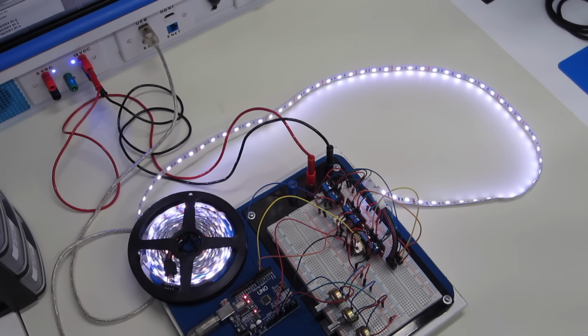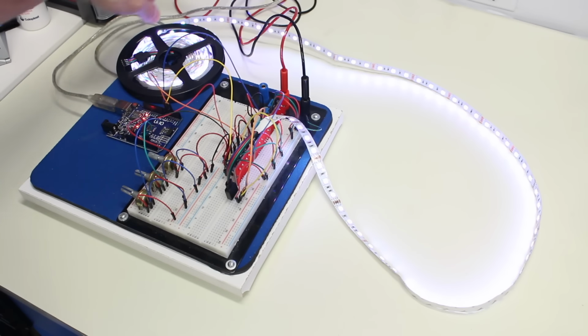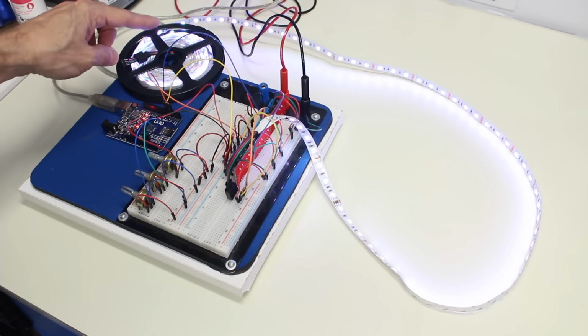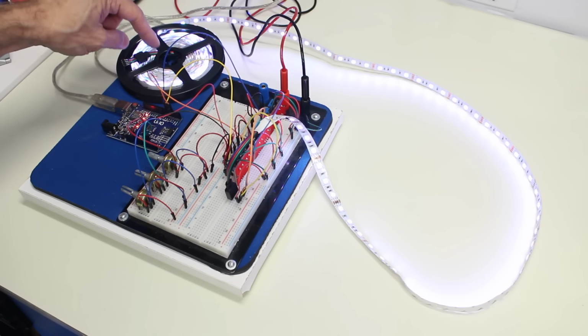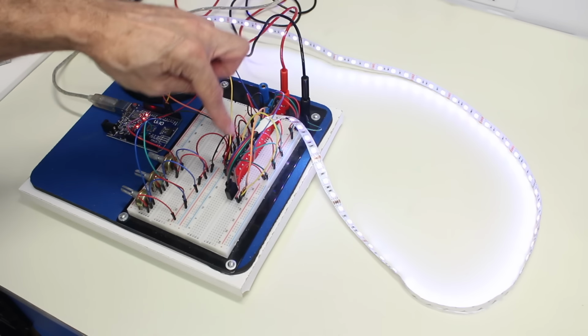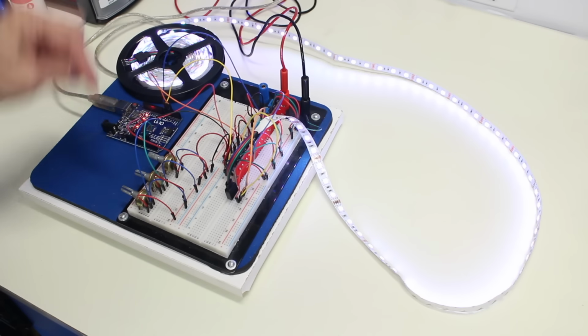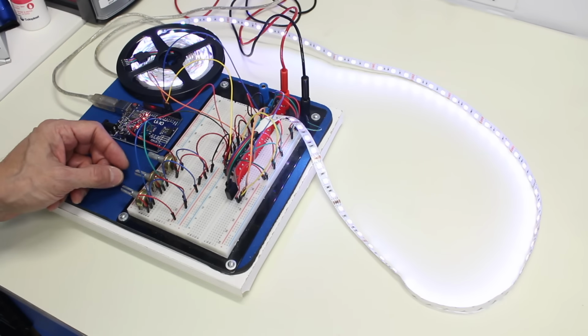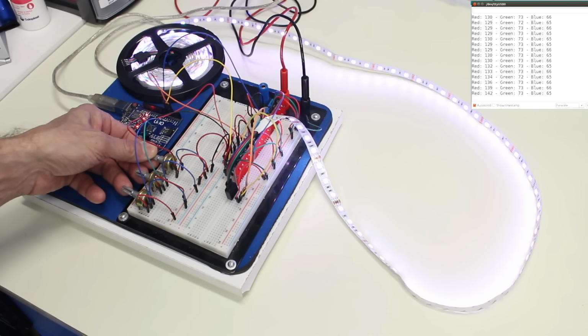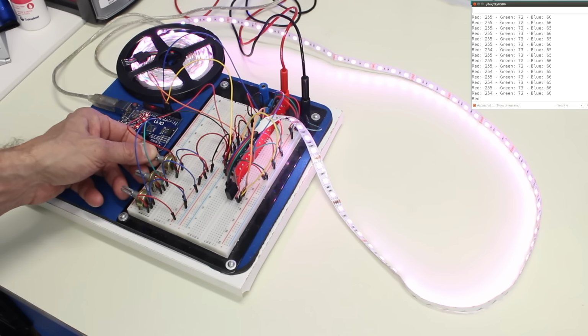And here is our demonstration in all of its glory. Now I've got my LED strip light over here, as you can plainly see. Most of it is still coiled up here. This is a 5-meter long strip. For those of you who don't understand the metric system, that's about 16 feet. You can see the modules I've got over here on my breadboard, the 3 potentiometers, and of course my Arduino Uno.